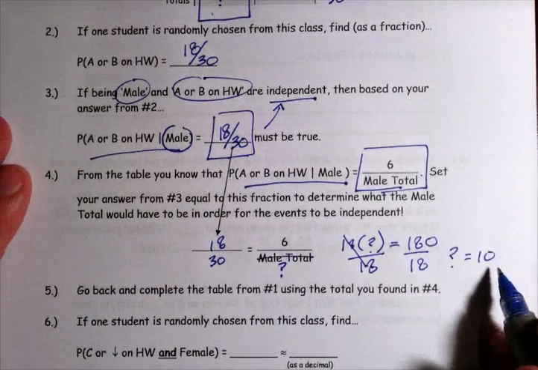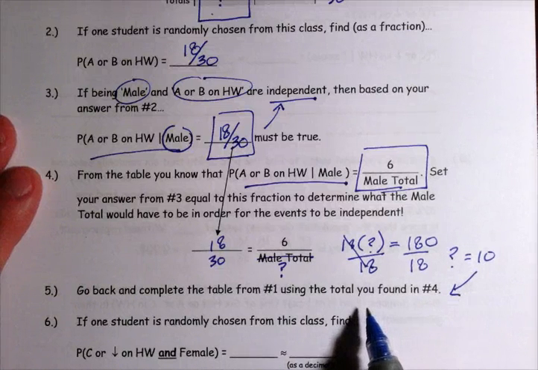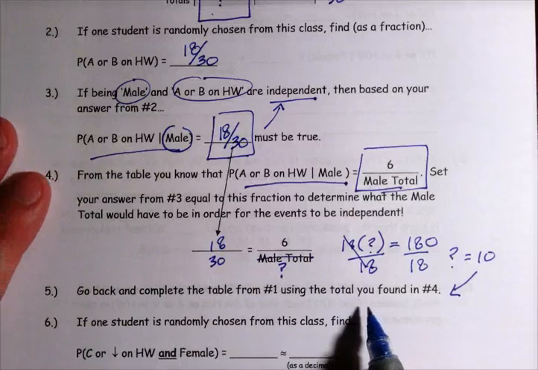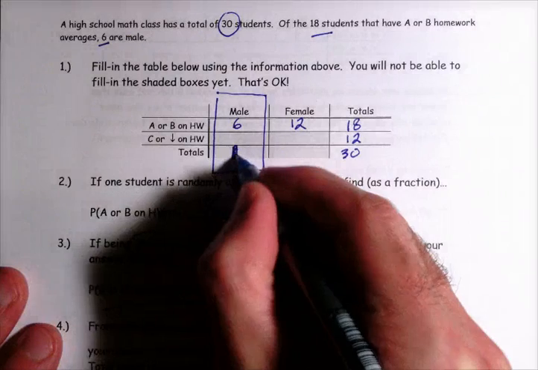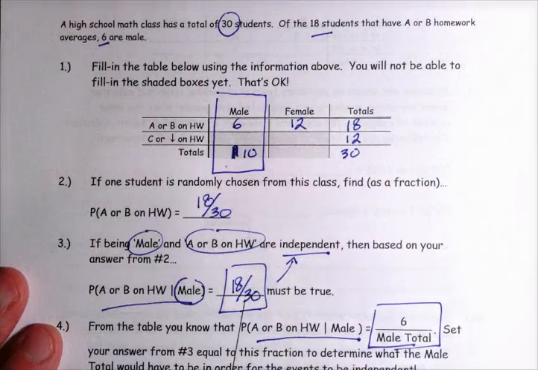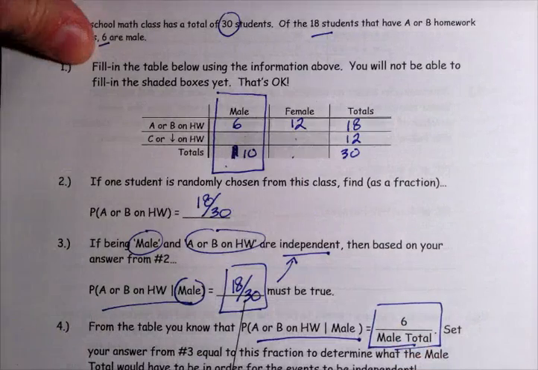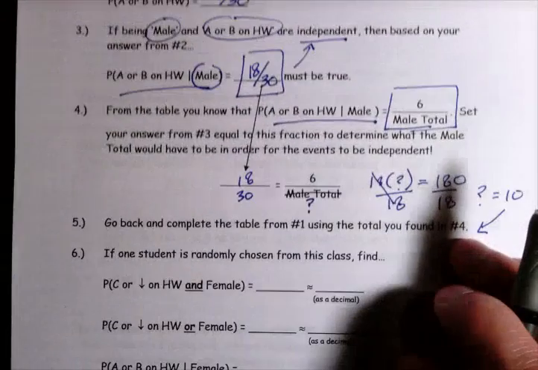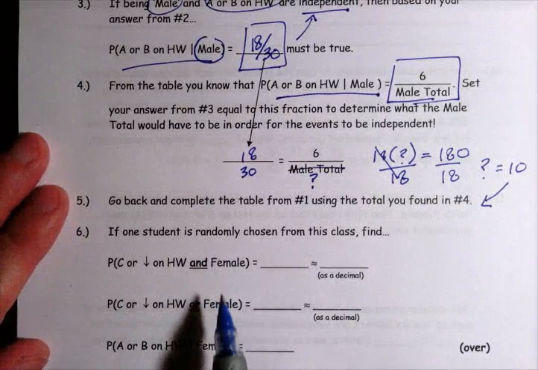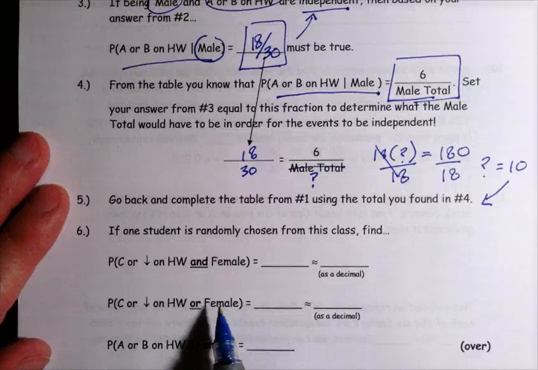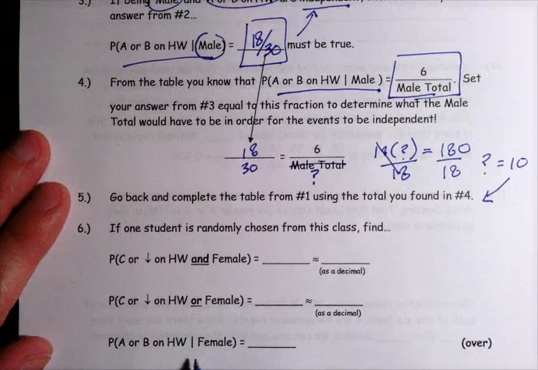So now you can do question number 5. Now you can go back and complete the table from number 1 using this total. So now you'll be able to find the other values. Using those other dark shaded values, you can answer question number 6. You'll be able to find this AND probability. You'll be able to calculate this OR probability. And then you'll also be able to calculate this conditional probability.